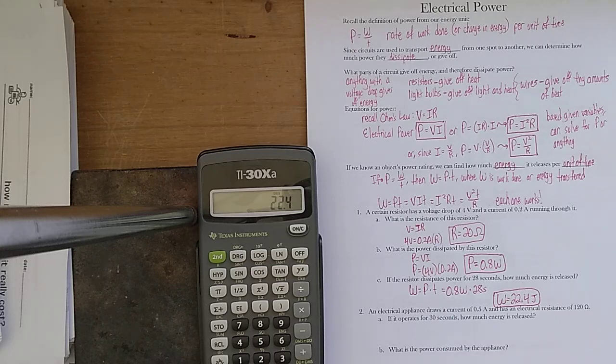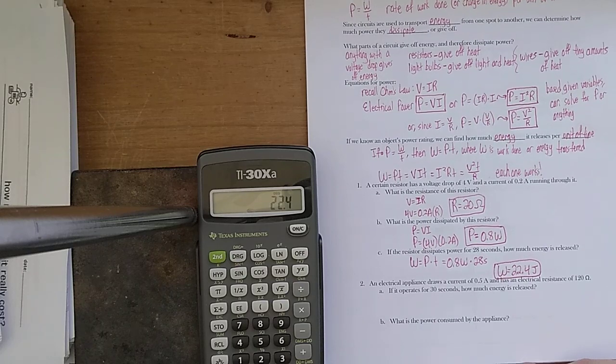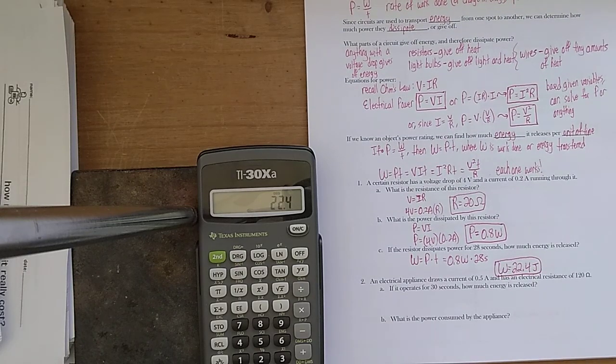An electrical appliance draws a current of 0.5 amp and has an electrical resistance of 120 ohms. If it operates for 30 seconds, how much energy is released? Question B says, what is the power consumed by the appliance? A lot of times people will solve the second one first. You can solve these in any order you want. I'm going to solve them in the order they were given to us. We're told the current, the resistance, and the time. Based on that, we're asked to find how much energy is released. Again, that just means energy transferred.